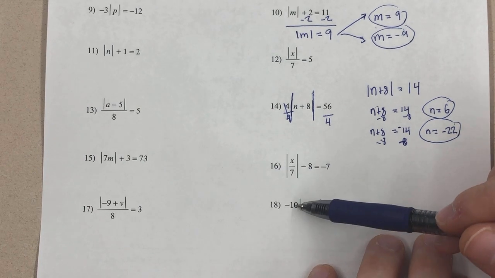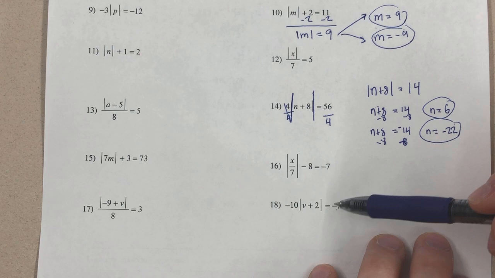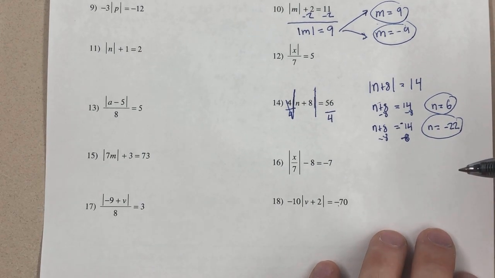Number 18, I've got negative 10 times the absolute value of v plus 2 is equal to negative 70. So what's the first step, folks?